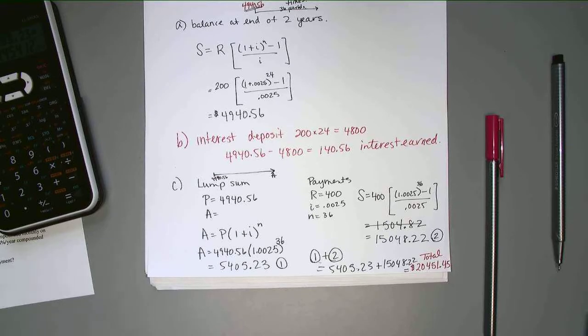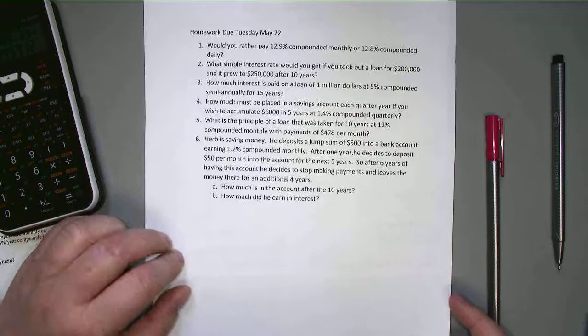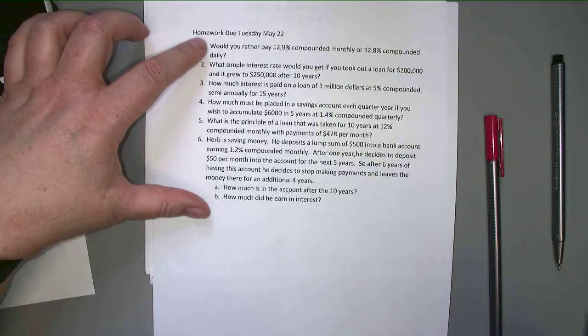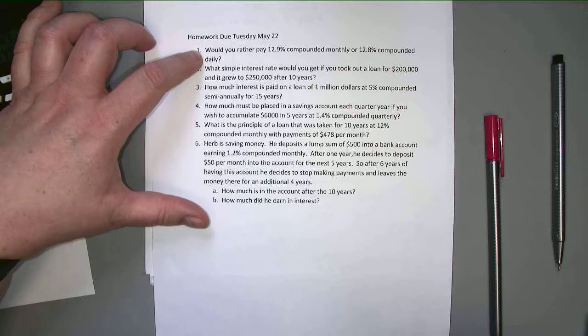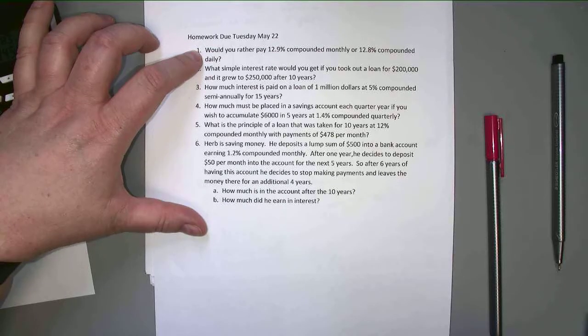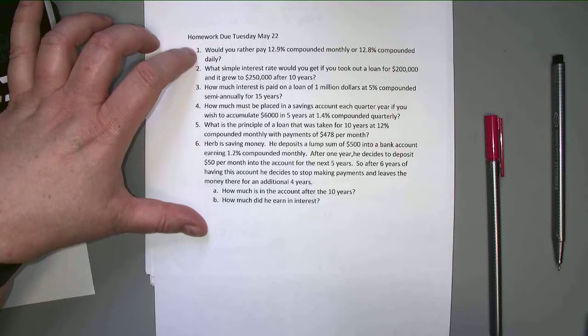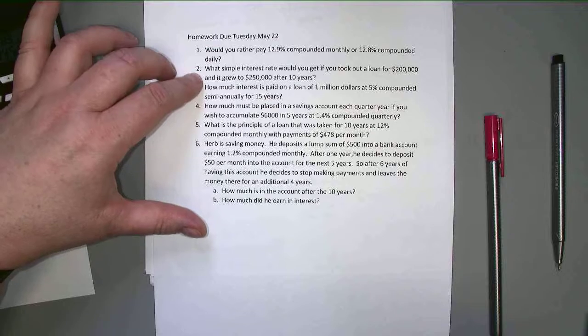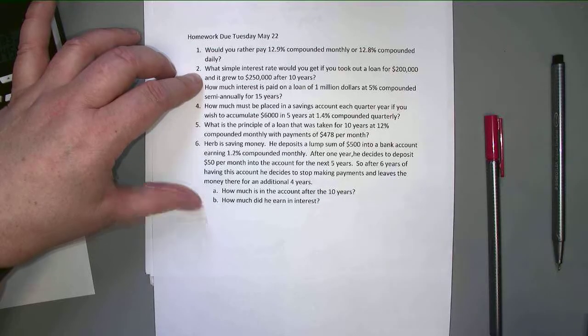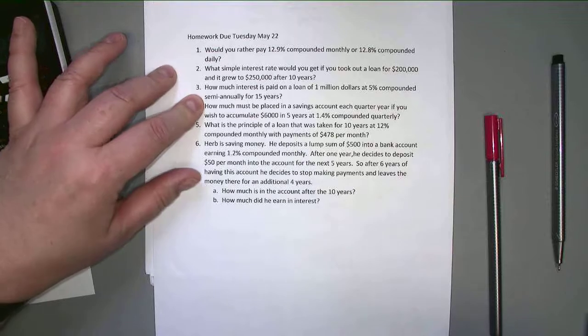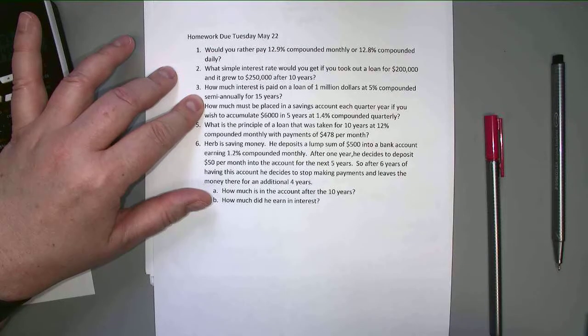Okay, so here's the homework. Here is a "would you rather pay" question, that's a comparison of interest rates, so that's an effective interest rate. There's simple interest. It says simple interest rate in it, so that's obvious what formula to use. 3, how much interest is paid on a loan of $1 million at 5% compounded semi-annually for 15 years?